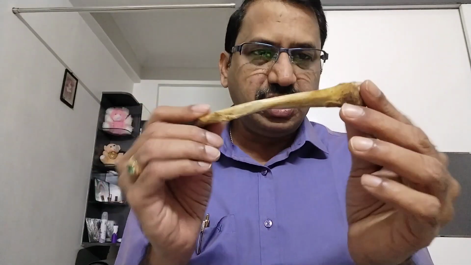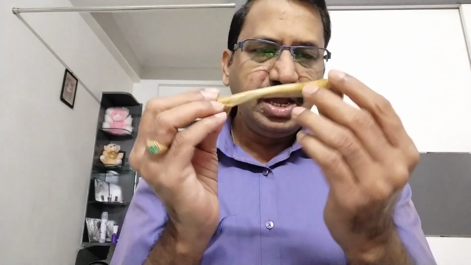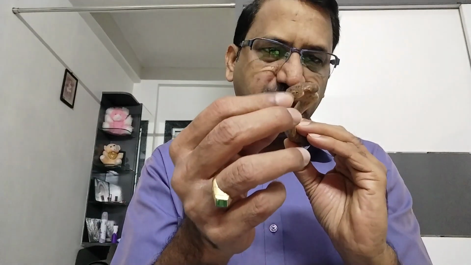Next, this is also called the medial end or sternal end, and this is the lateral end, also called the acromial end. Acromial end, because this part articulates with the acromion process of the scapula and takes part in the formation of the acromioclavicular joint, right?